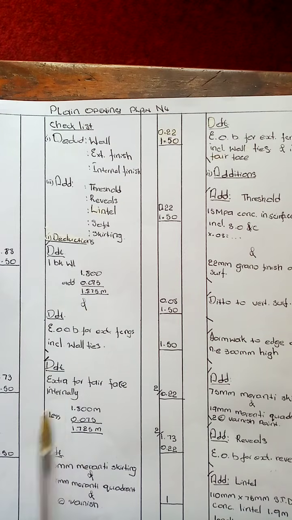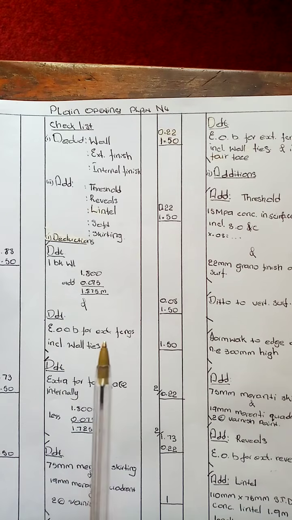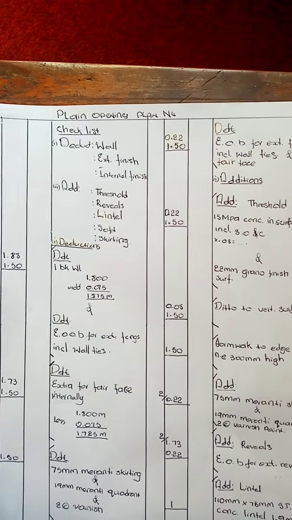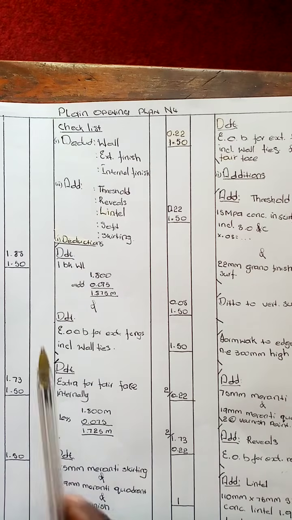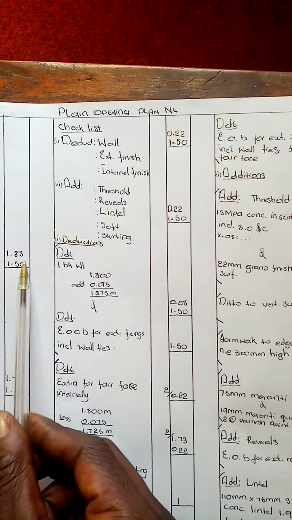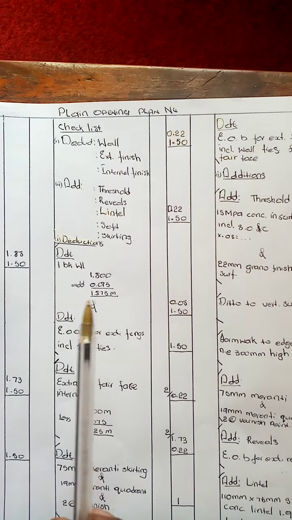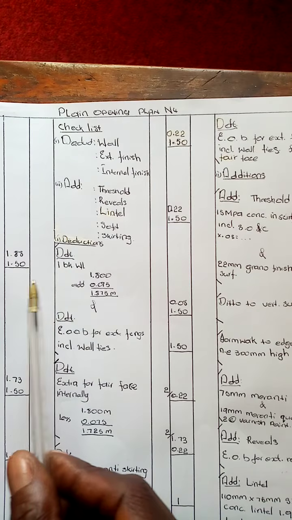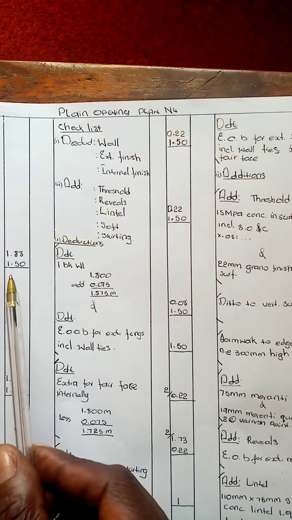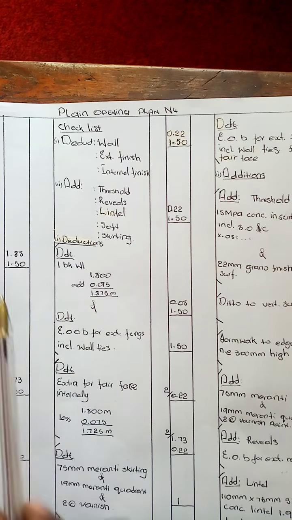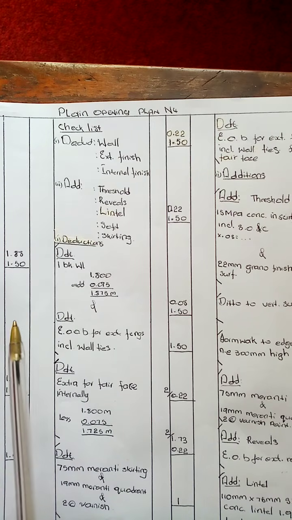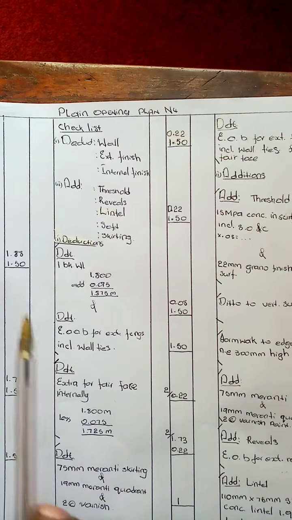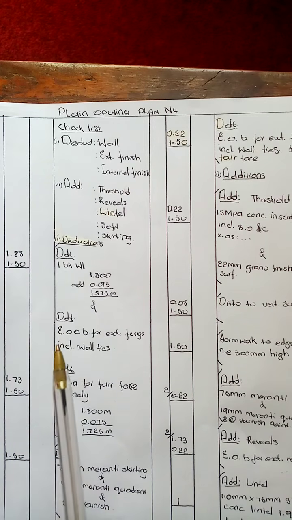1.875 meters, and deduct extra over ordinary brick for external facing, including wall ties, because we know that externally this is face brick. Therefore, to book, it is 1.88. This means now you have converted the number. That is the height, and the width is 1.50. Then you put your line under your measurement, then close the brackets.